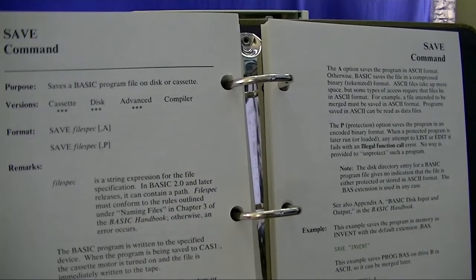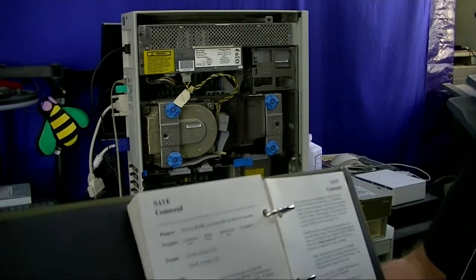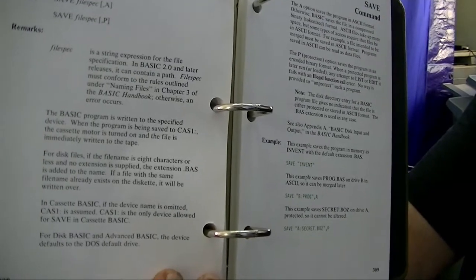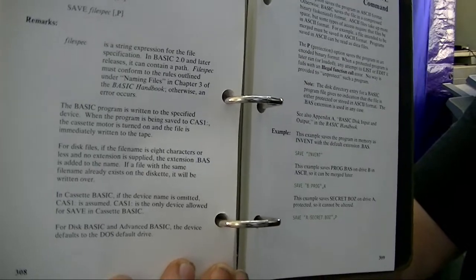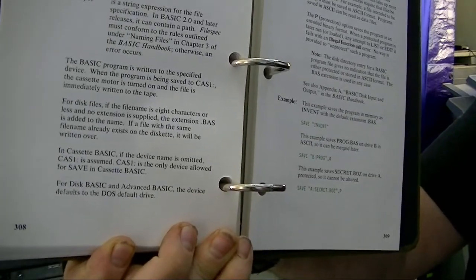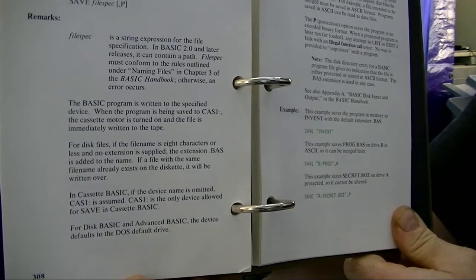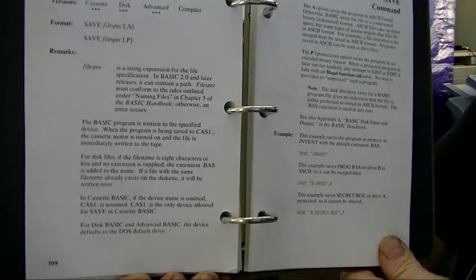And of course, for a BASIC program, a lot of the time you're using the file extension of BAS by convention. And of course, as it says for cassette BASIC, the only device is the cassette device, which is not available in any of the later systems after the PC.